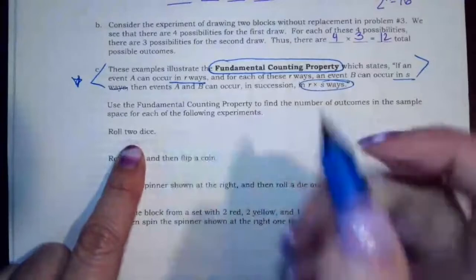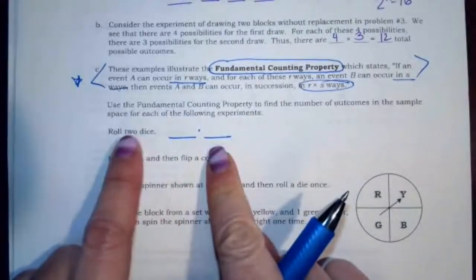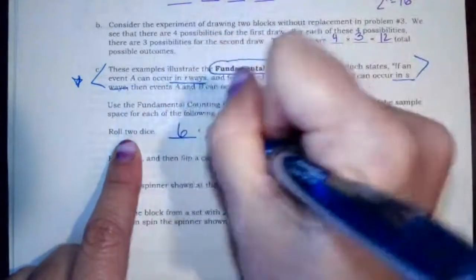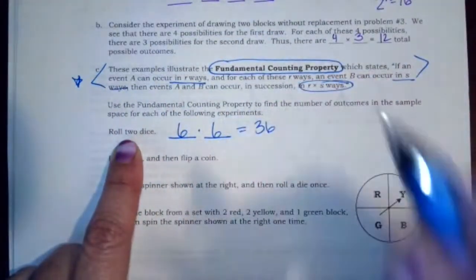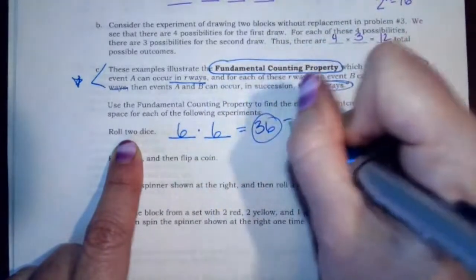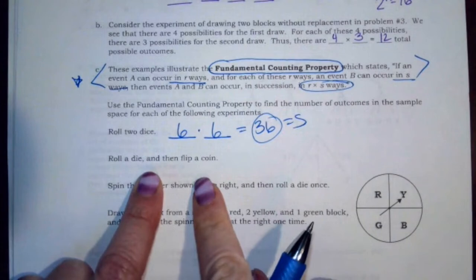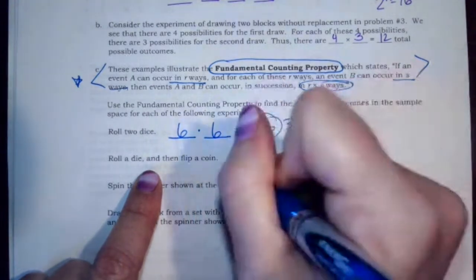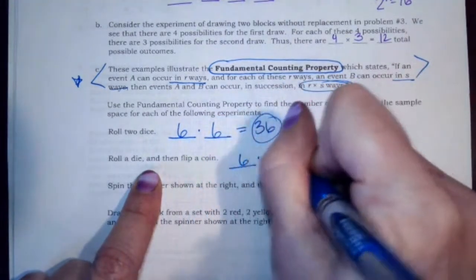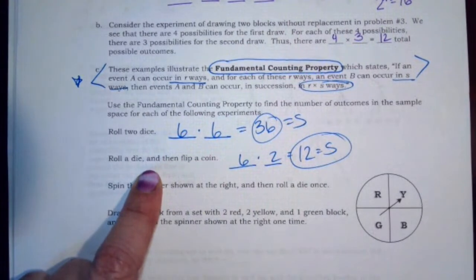If I were going to roll 2 dice, well, I'm rolling 2 dice, so I have 2 blanks to fill. And if they're regular dice, there's 6 different outcomes on each one. So the sample space is going to have 36 total outcomes. What is this one going to look like if I roll a die and then flip a coin? So the die is 6 and the coin is 2. So 6 times 2? Yes. So there would be 12 outcomes in my sample space.